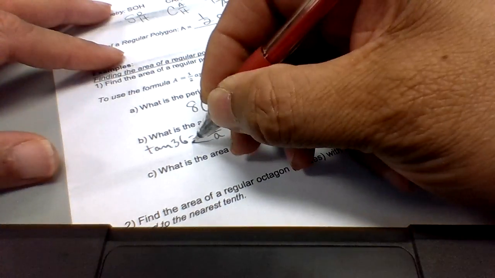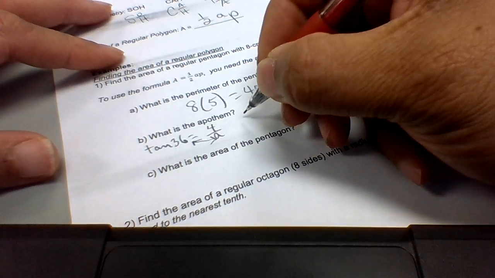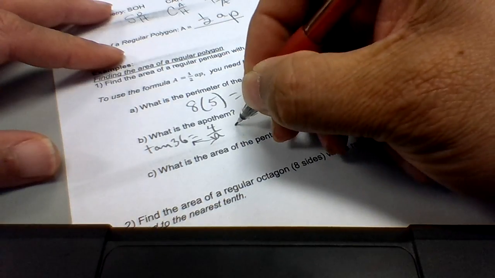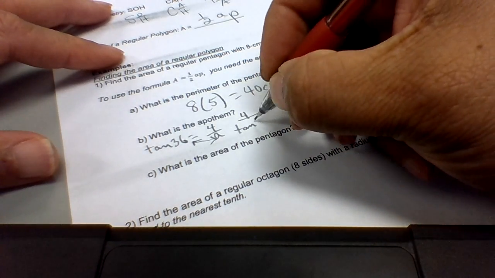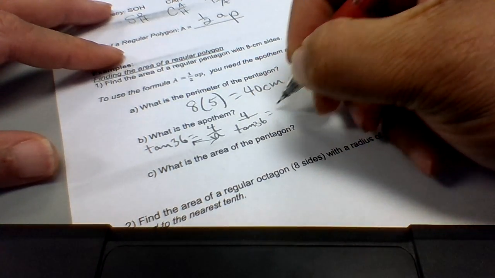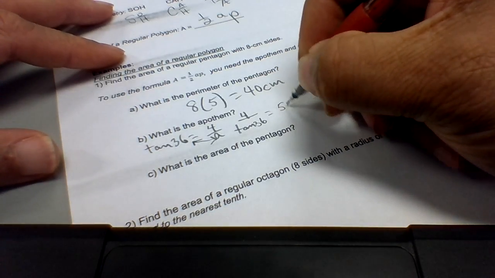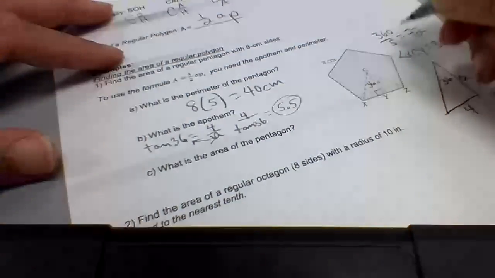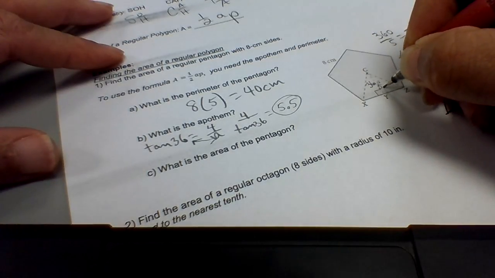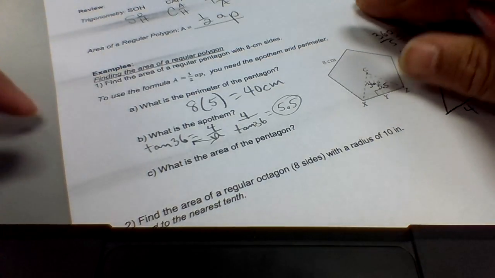And we can't have the A on the bottom, so we switch these two around. So I have 4 over the tangent of 36. And when I do this, I find out that I get 5.5. So my apothem is 5.5.